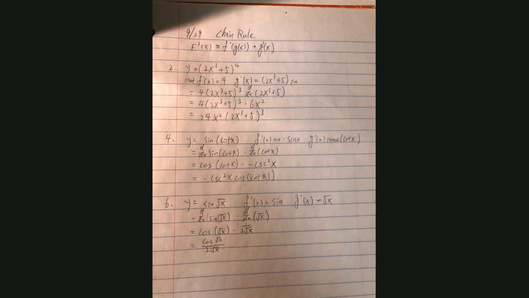So first, the derivative of sine x is cosine of cotangent x, times the derivative of cotangent x, which is negative cosecant squared x. If I rewrite it, it's going to be negative cotangent x, cosecant squared x times cosine of cotangent x. Perfect. Thank you very much.